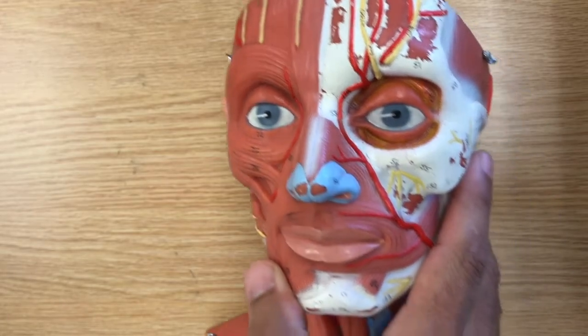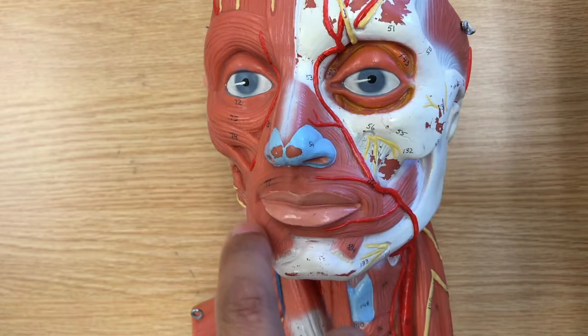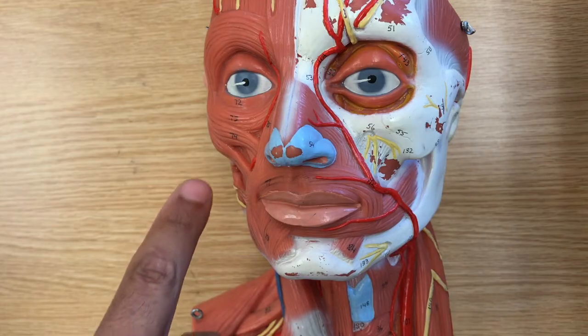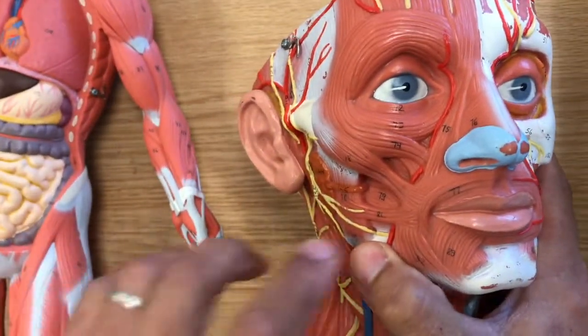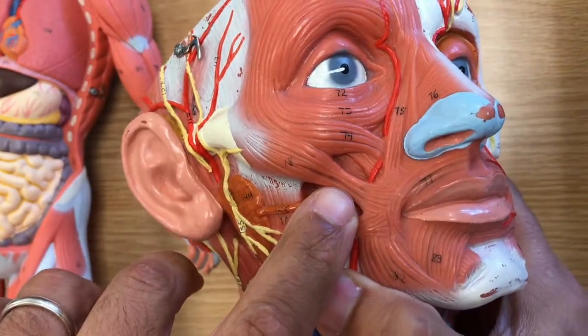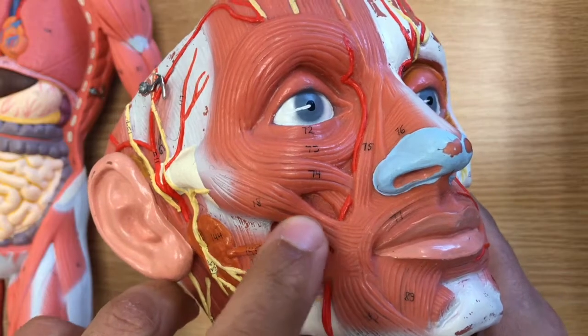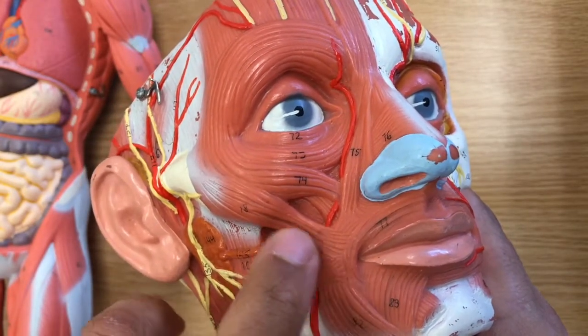And we have our orbicularis oris. Zygomaticus major, right here. Zygomaticus major makes you smile when this contracts, makes the corner of the cheek go up, so you smile.